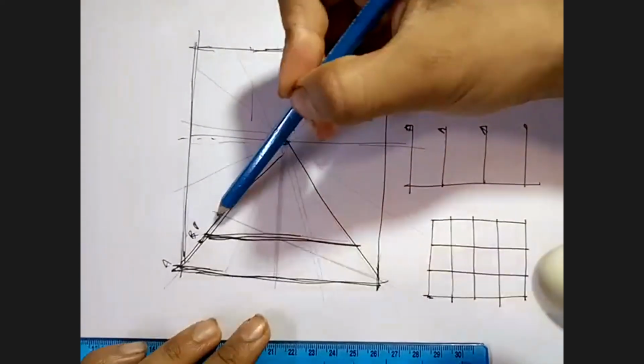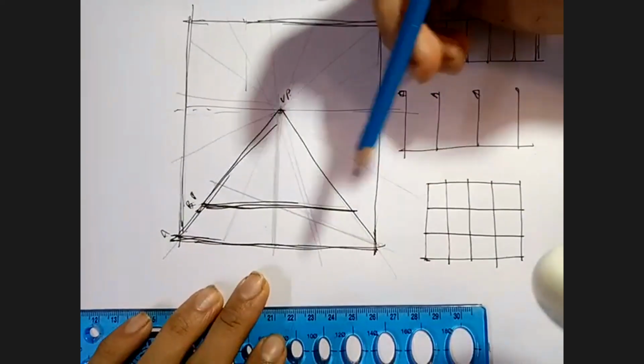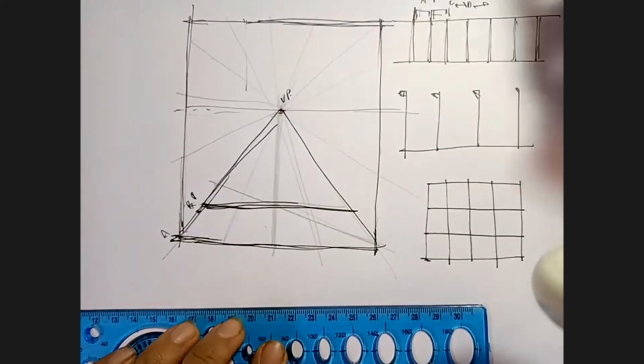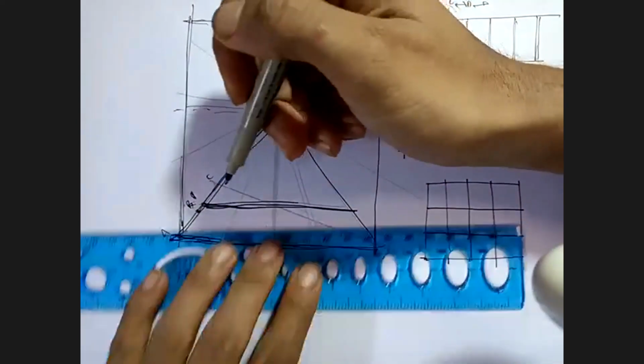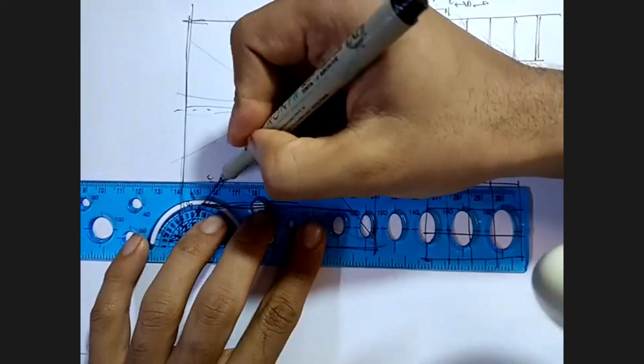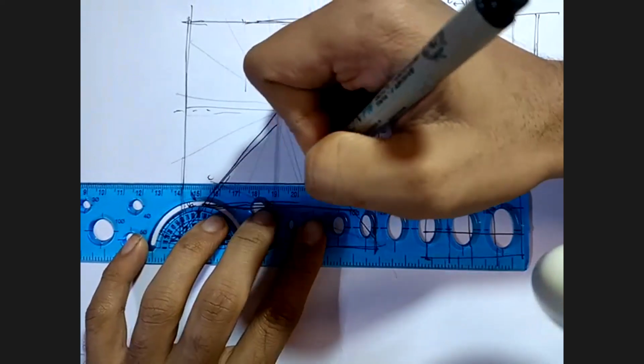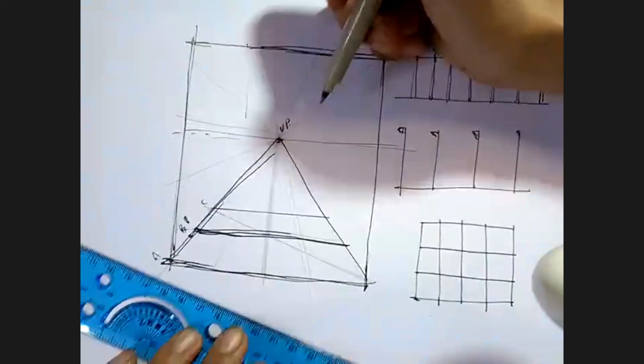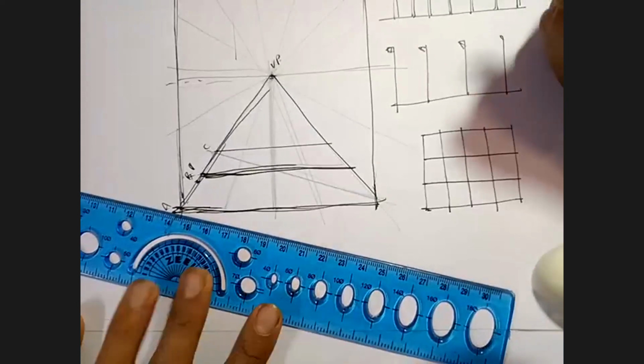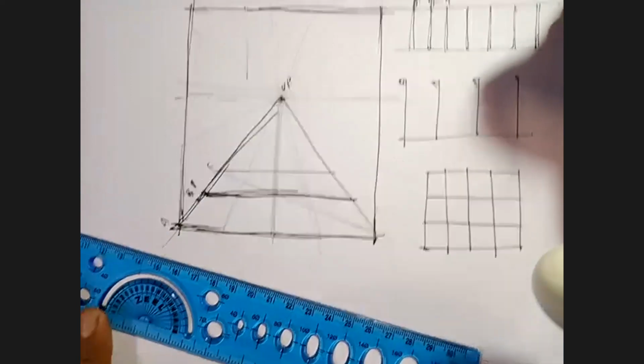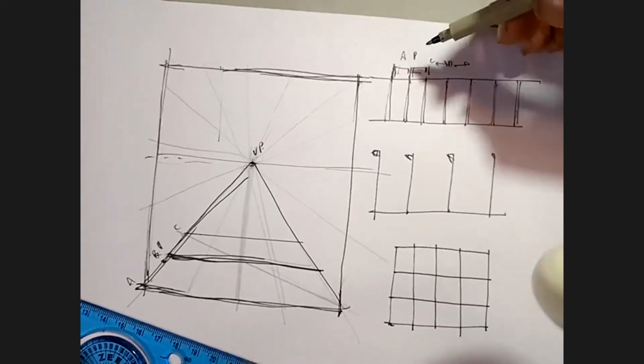So now this is meeting at a particular point. This could be my point C. You can just extend this out. How can we say that A is equal to B and B equals C? That is the assumption, right?